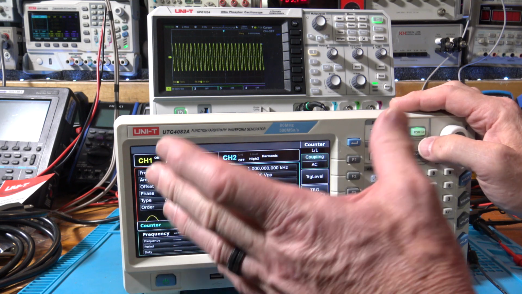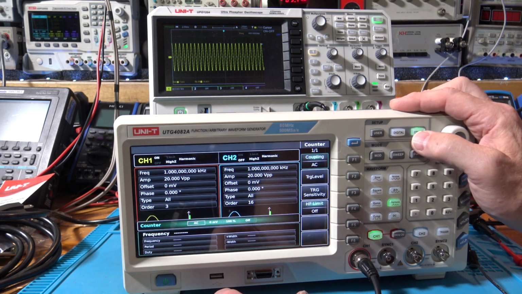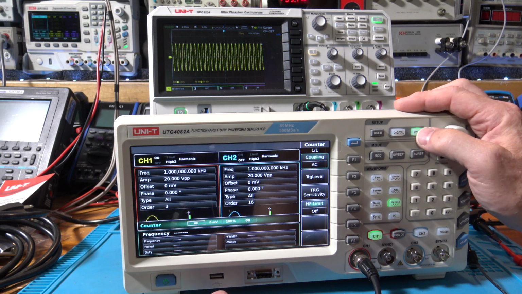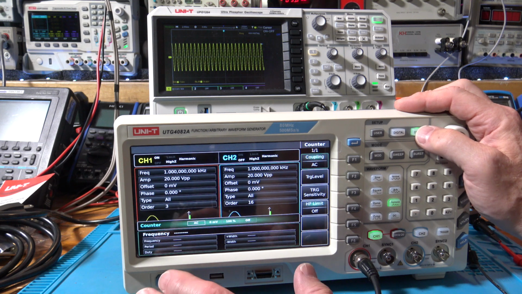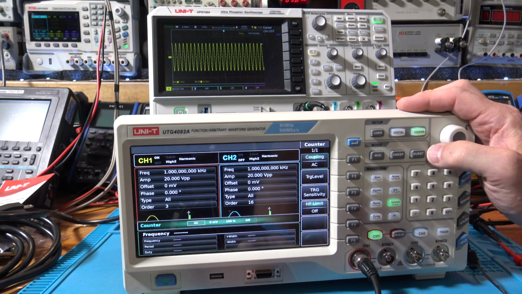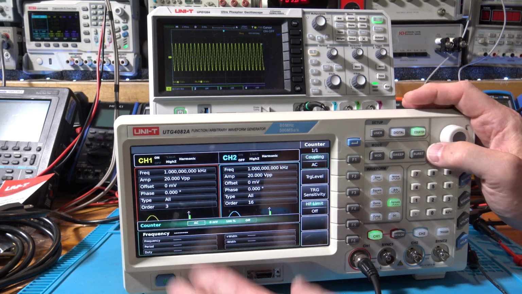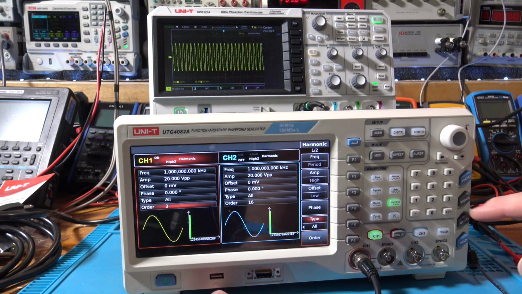So, of course, one thing I always forget to mention, but these generators are also counters. So if you just want to use them as counters, they have really nice resolution. I'll read off the numbers when I compare all of them at the end, okay? But yeah, you can use them as counters. So I'm going to turn off the counter for now. So yeah, it's just got these quick access buttons.